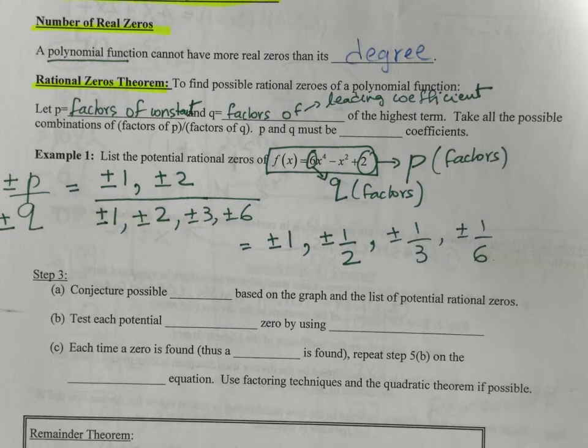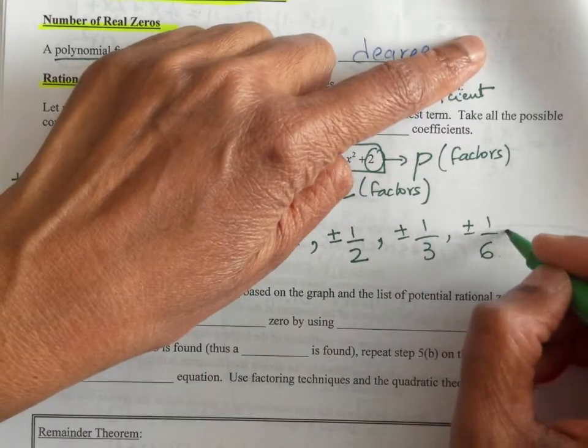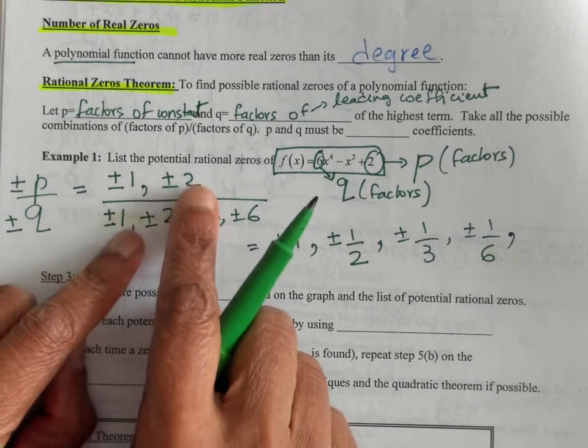Okay, so let me backtrack a little bit. I'm going to give you guys a minute to write this down. But I'm not done. We still have to write more. I've just taken one. I have to take two after this.